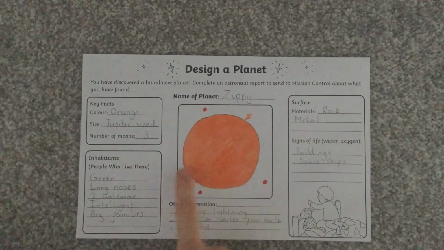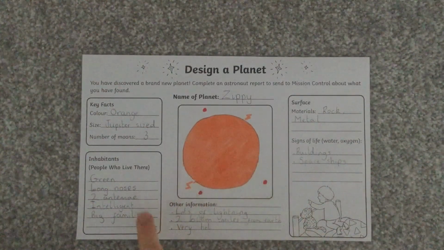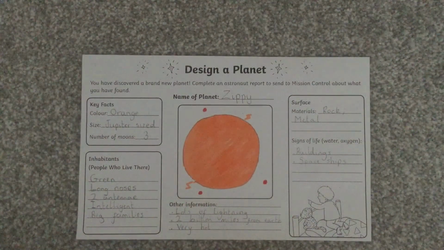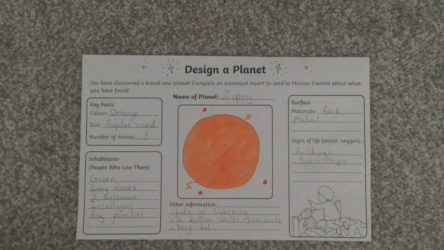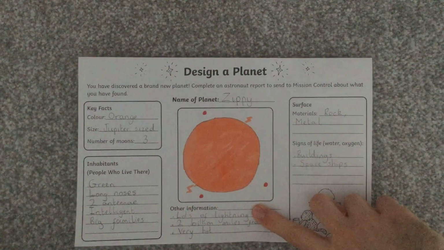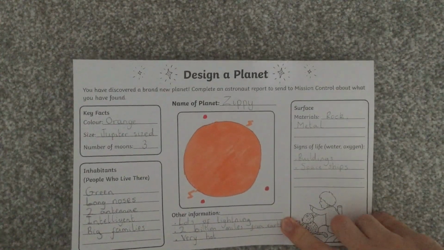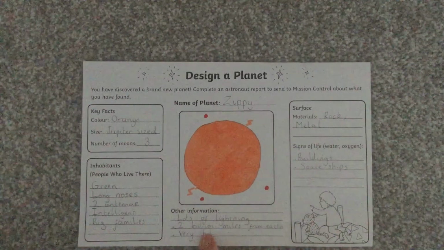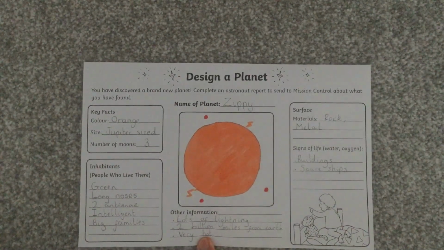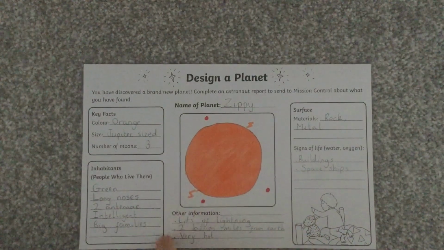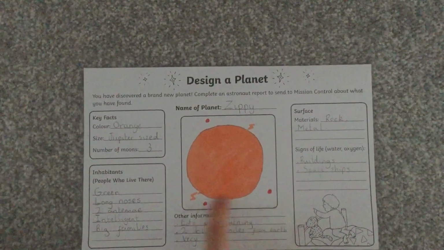And finally, if you can think of any other facts or descriptions about your planet, you can add them at this section here. So on my planet, there is lots of lightning. It is 2 billion miles from Earth, and the planet is very hot. Now you could come up with something completely different, and you could put your extra facts here.